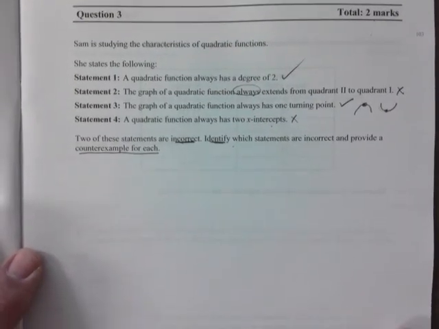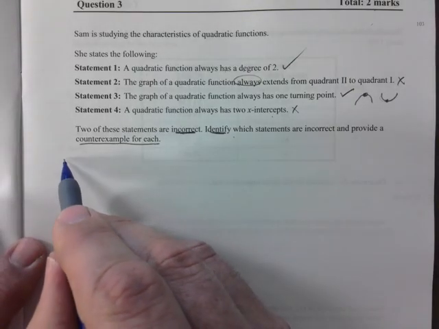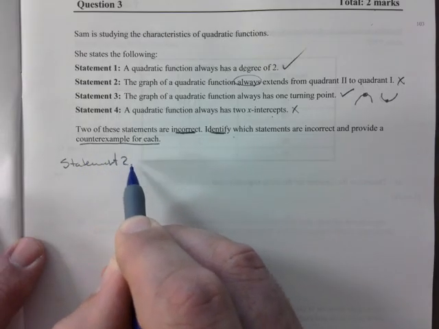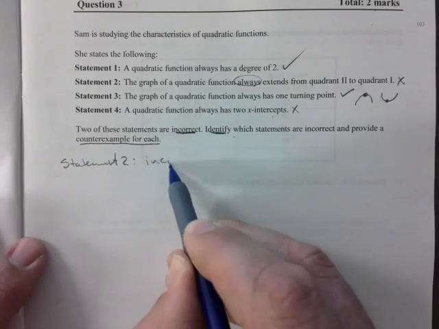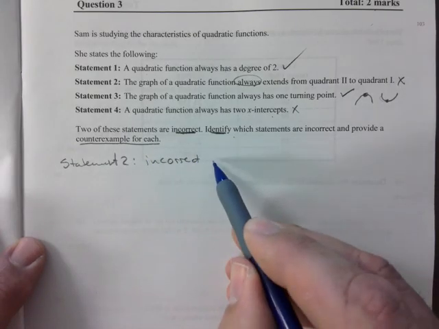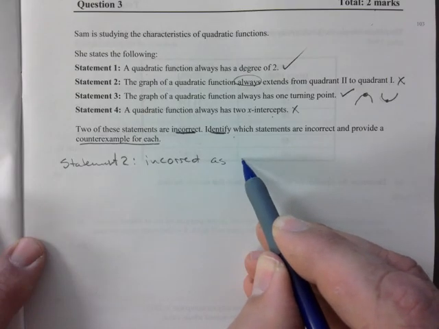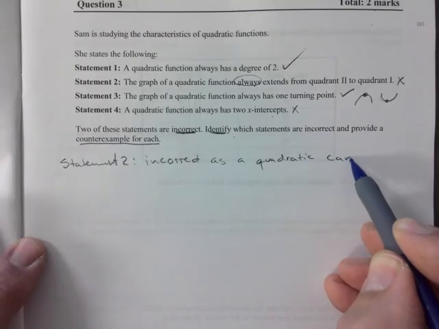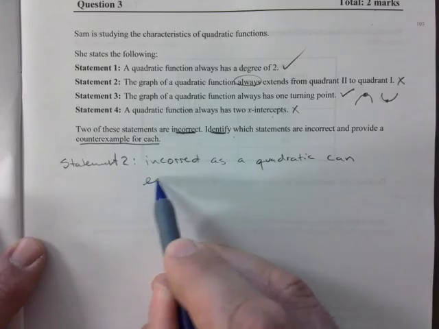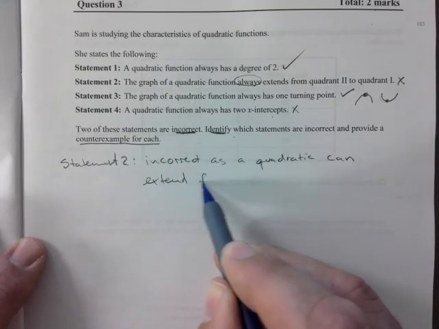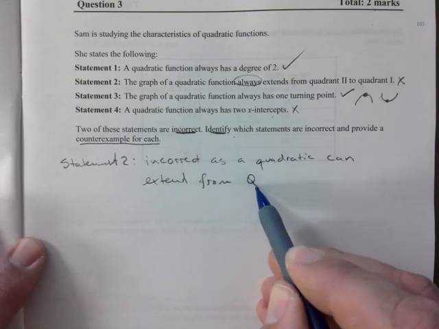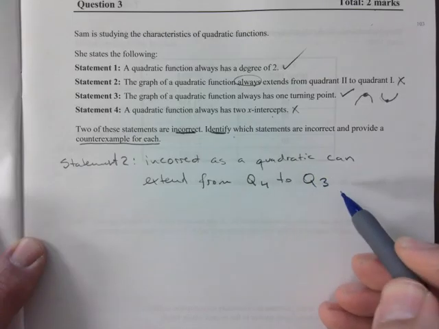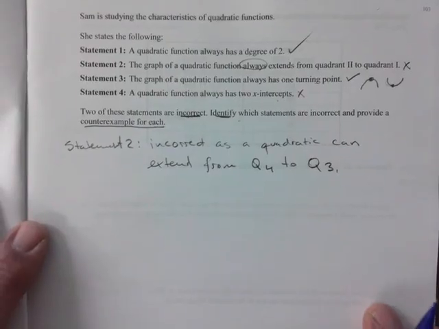So we've identified it. I will just make sure here to say statement 2 incorrect, as a quadratic can extend from quadrant 4 to quadrant 3. And I'll just give an example.